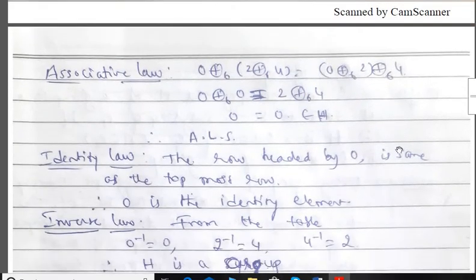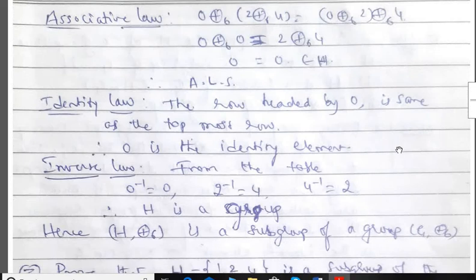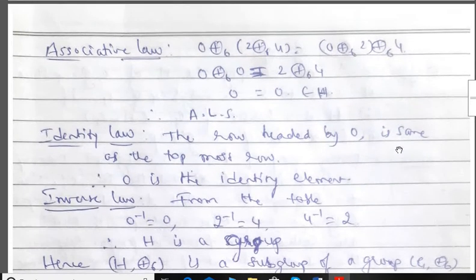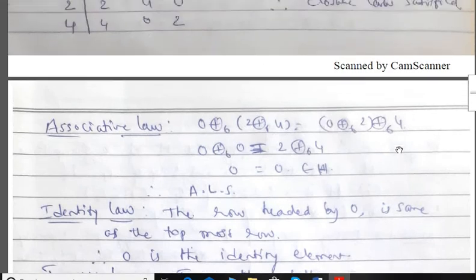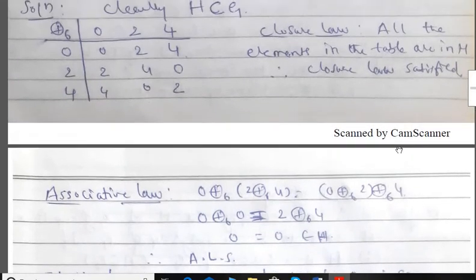Next is to find the inverse element, the inverse for each element. That inverse we can find from the table. From the table observe that in the first row the identity 0 is in the first place, in the second row we got it in the third place, and in the third row we got it in the second place. As we got 0 in the first place by adding 0 with 0, therefore the inverse of 0 is 0.